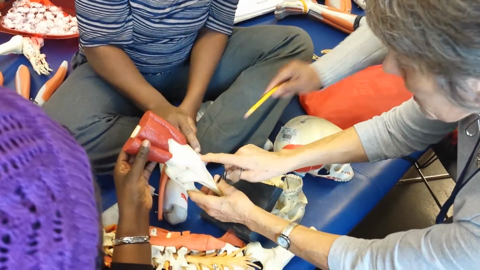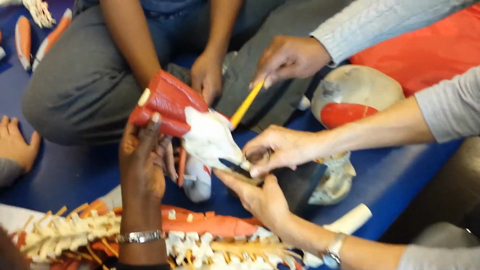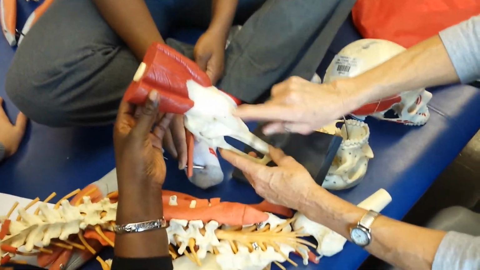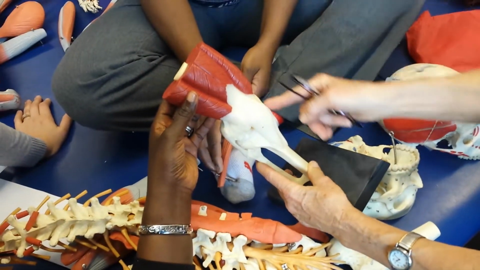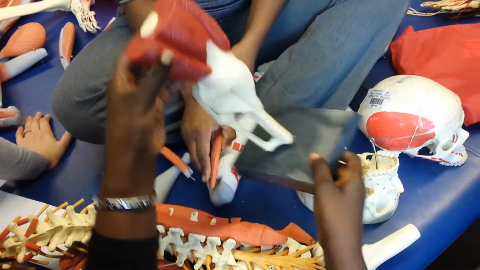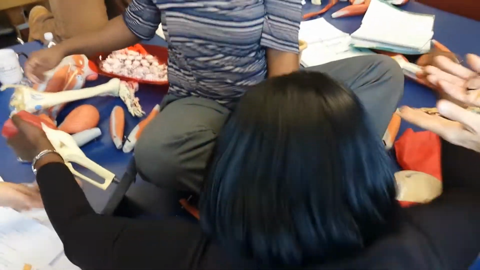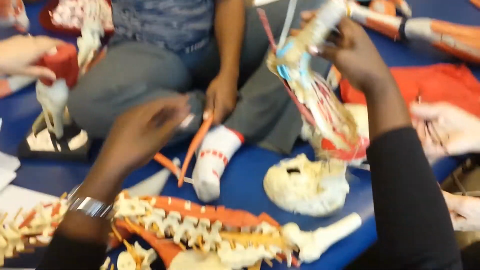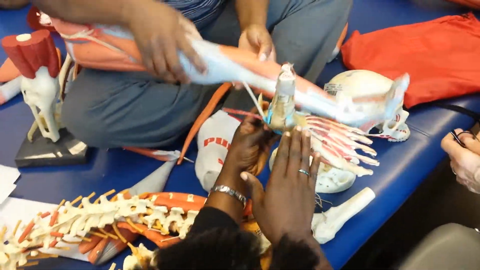Menisci, okay? This is the patellar tendon, right? Patellar tendon here, quadriceps tendon here. Medial collateral, lateral collateral. Well, you know this. We need you to know these.